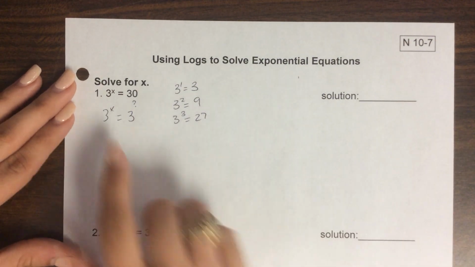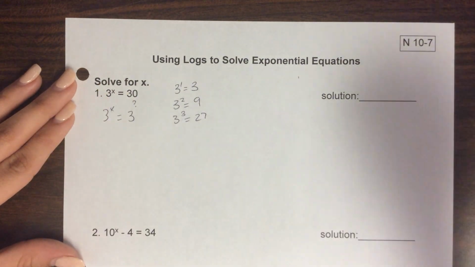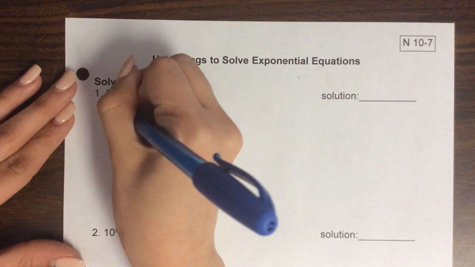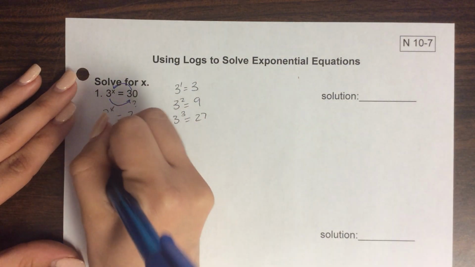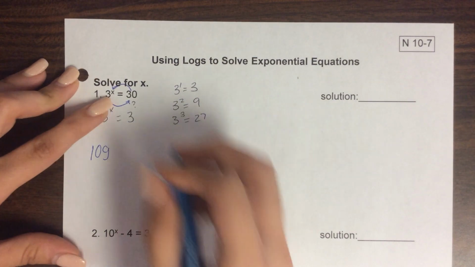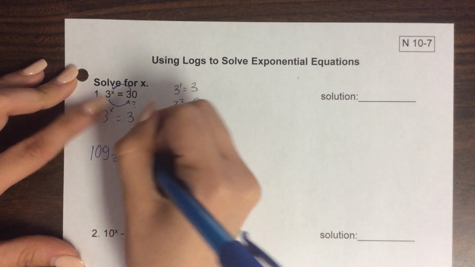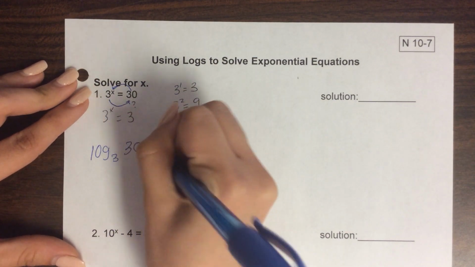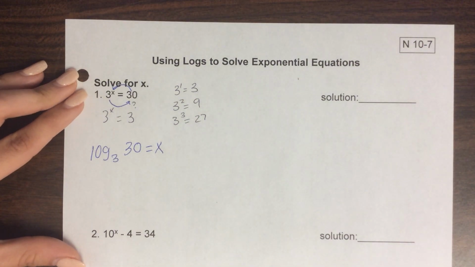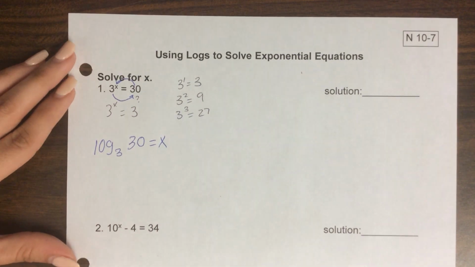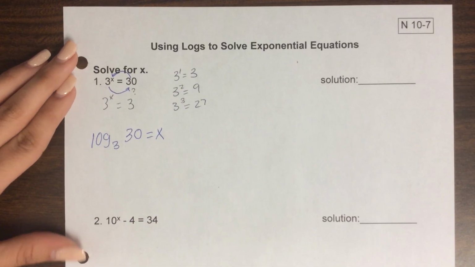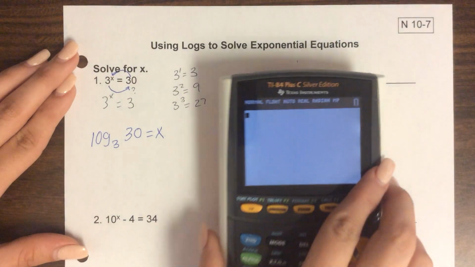So what we're actually going to do is convert this into a logarithmic equation. We're going to do our wheel thing. So we have log base 3 of 30 is equal to x. Now, I do not expect you guys to know this number off the top of your head, and of course, we are now bringing out the calculator.